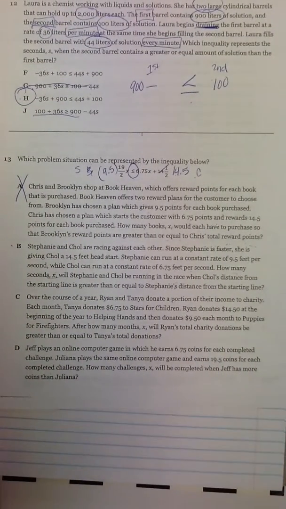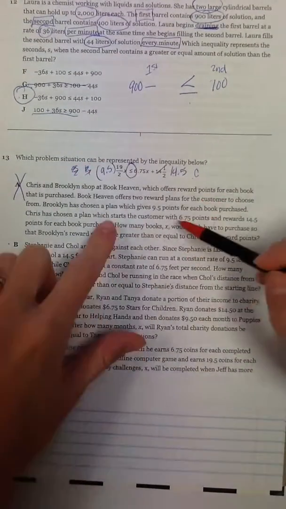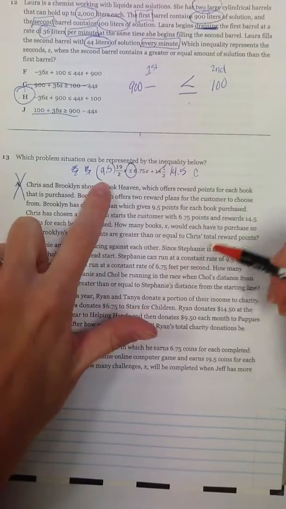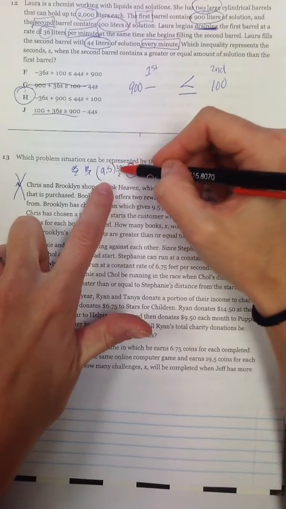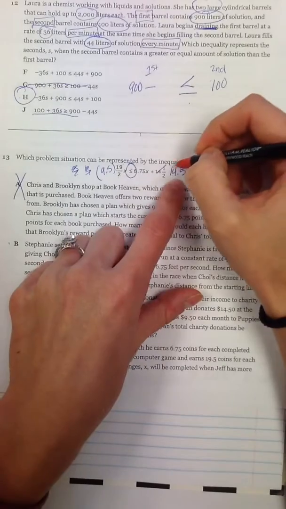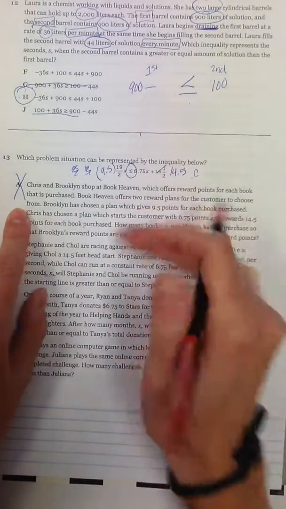Okay, looking at number 13, which problem situation can be represented by the inequality below? So looking at these answer choices, we see a lot of decimals. So what I would say to do, go ahead and turn this fraction into a decimal. Basically 19 divided by 2 gives you 9.5. 14 and a half, 14.5. So the first one, I already marked it off, but we'll go through it.